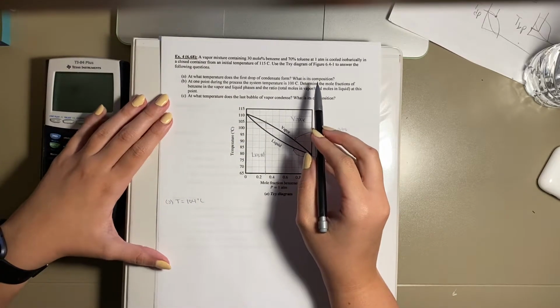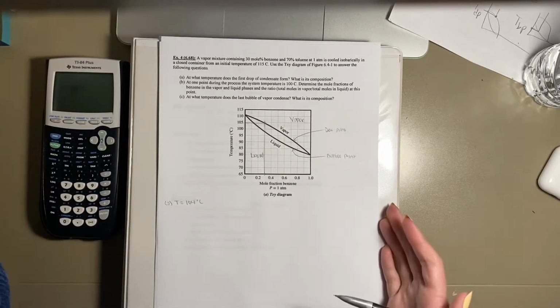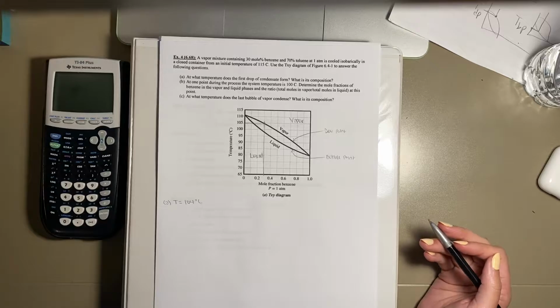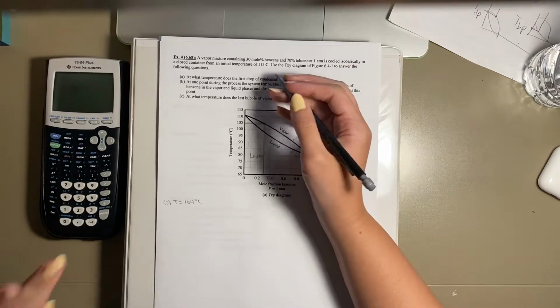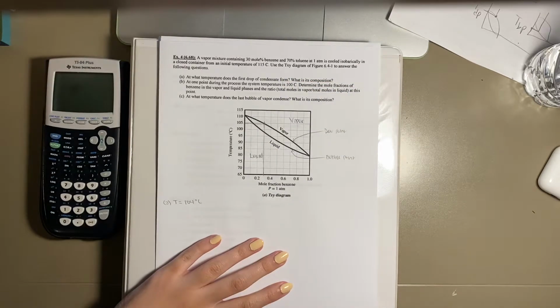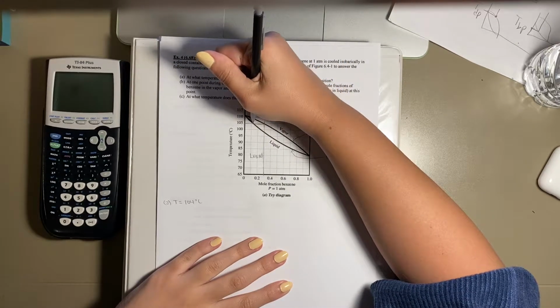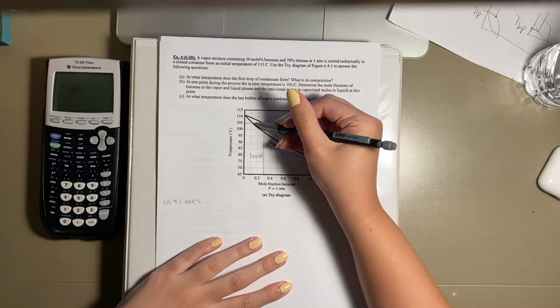Oh, and it also wants to know the composition of that drop. So to get the composition of benzene, what we would do is go here to the left and then down.